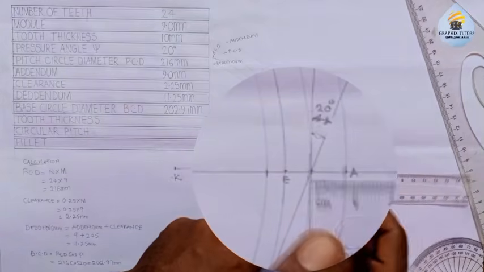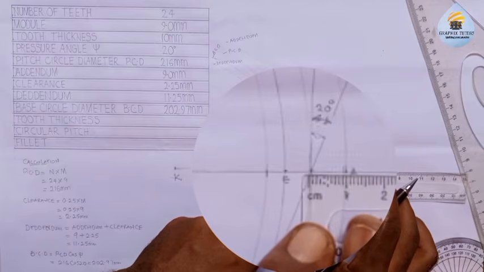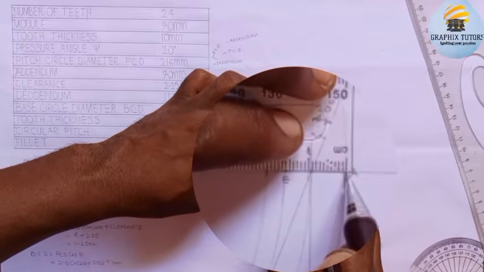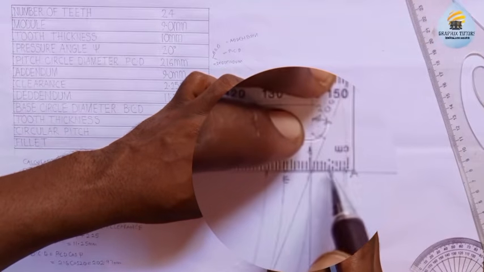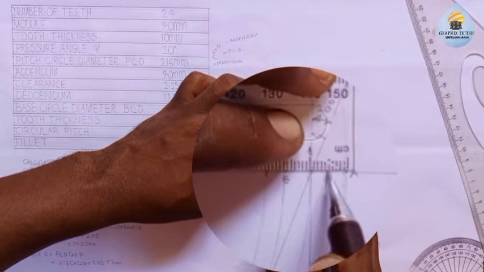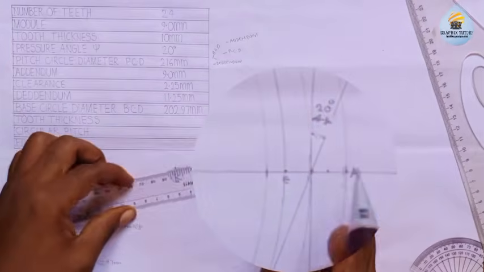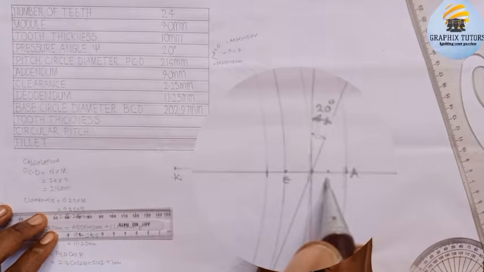So you measure 5.33 from A. If I start from 0 here, this is 5.33, very close to 0.5 here. That point will be what we call B.